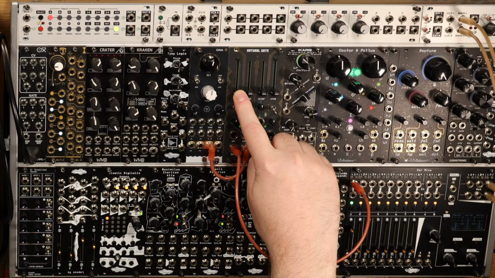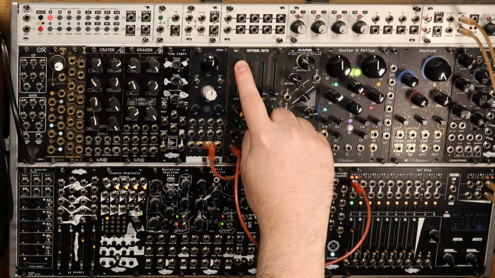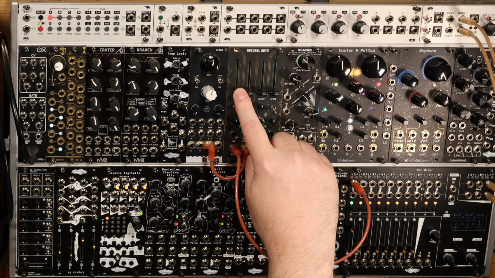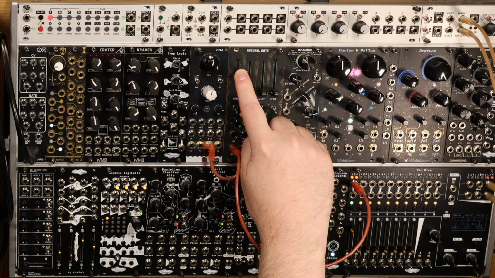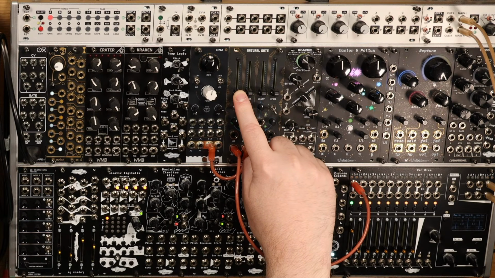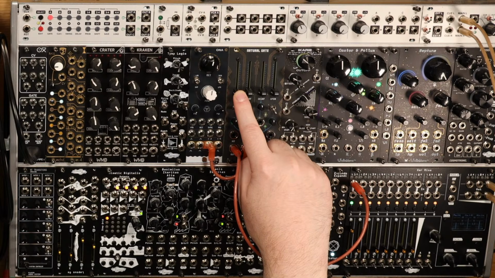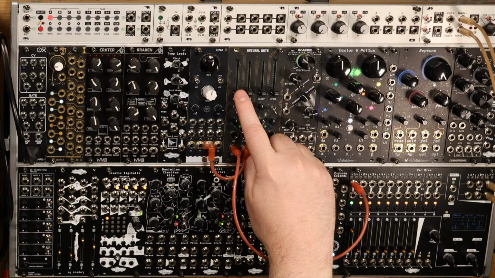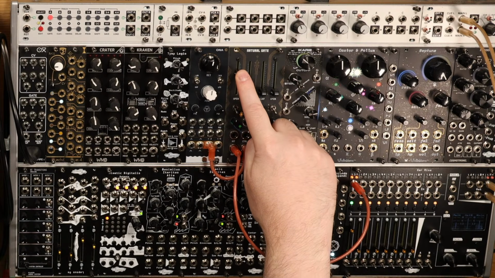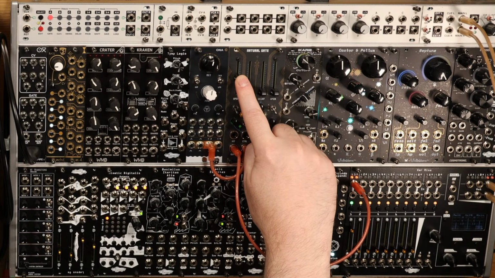But it's a combination of a VCA and a filter. So it's decreasing the brightness and the volume at the same time. Obviously, using a filter does decrease the volume because less of the signal is getting through. But a combination of both of them together creates a very natural, smooth curve.